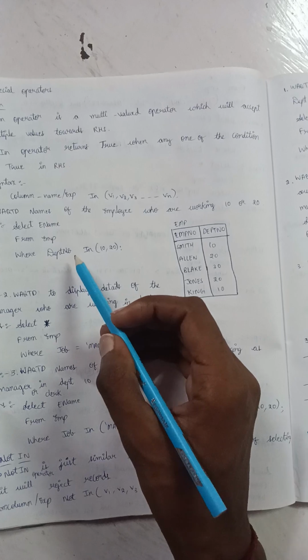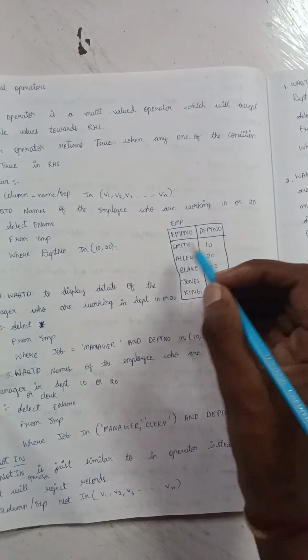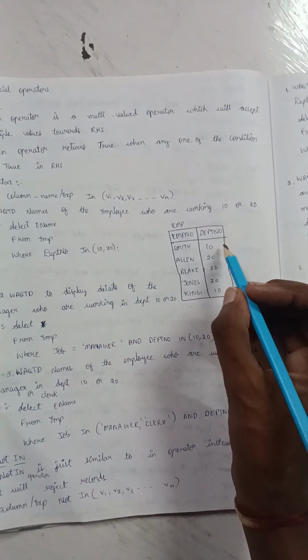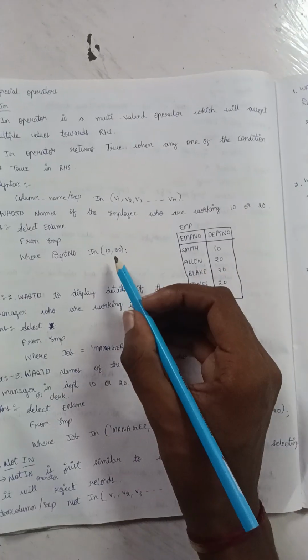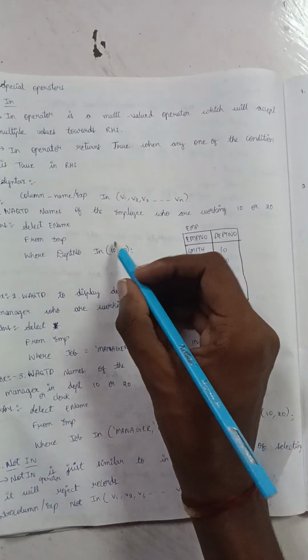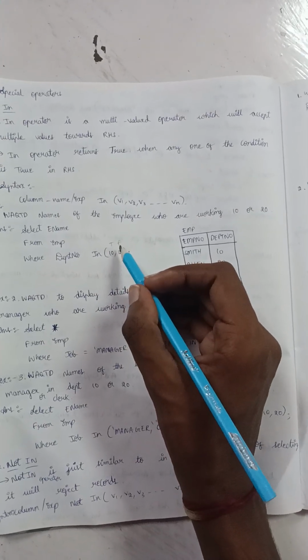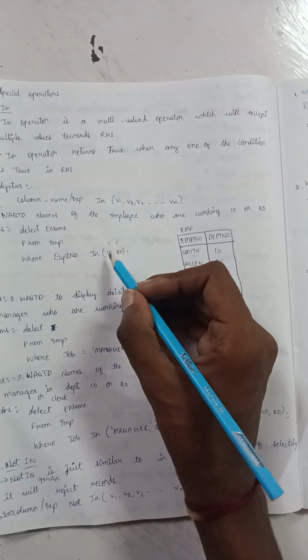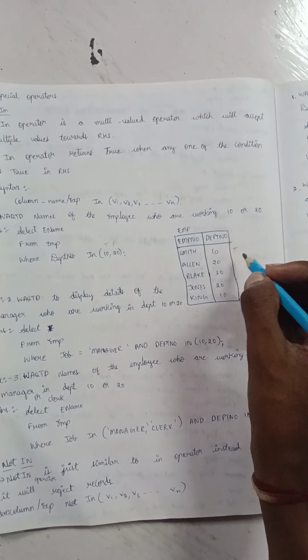For example, write a query for names of the employees who are working in department 10 or 20. Department number IN (10, 20). It will check: is 10 equal to 10? True. Is 20 equal to 10? False. If any one of the conditions is true, it returns true, so the record can be displayed.